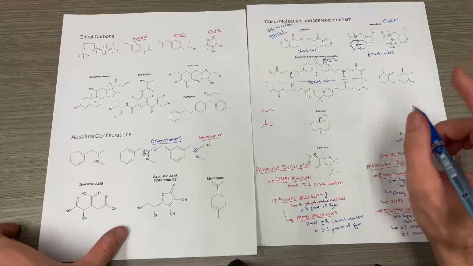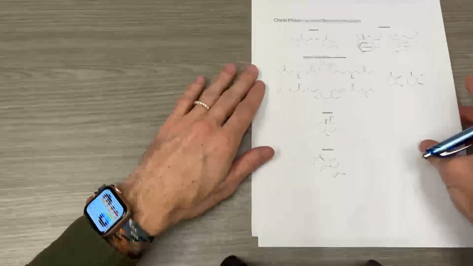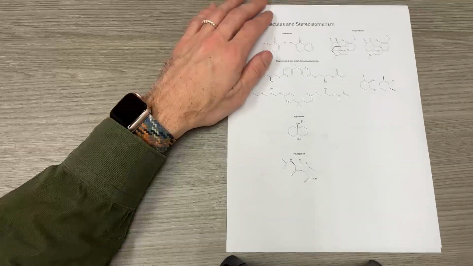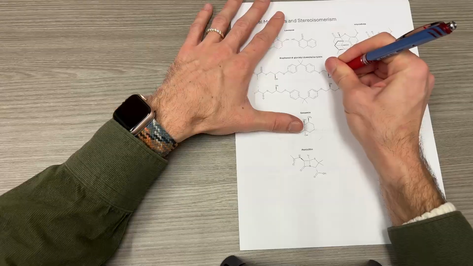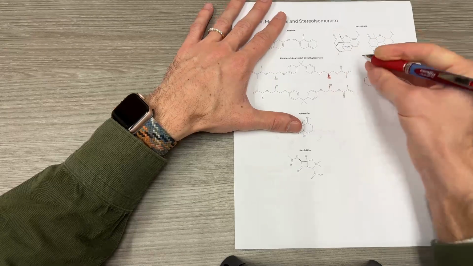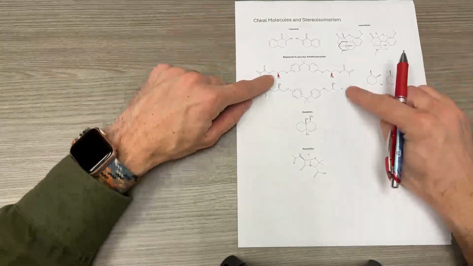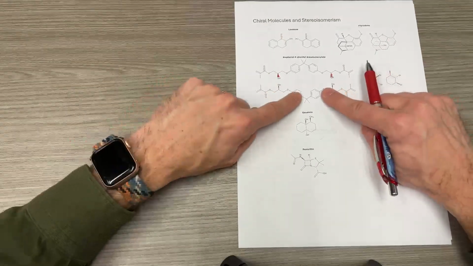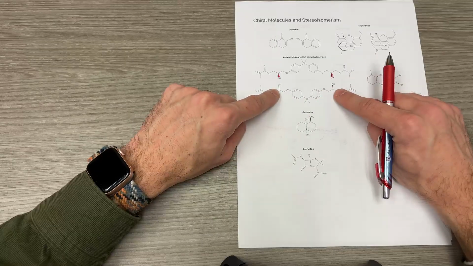I want to pause here, and I want to talk to you about a diastereomer of this compound. To show you a diastereomer, what I'm going to ask you to believe is that I swap one of these groups from wedged to dashed. I keep one of the OHs wedged, I keep one of the OHs dashed, and then we have our normal compound below where they were both wedged.